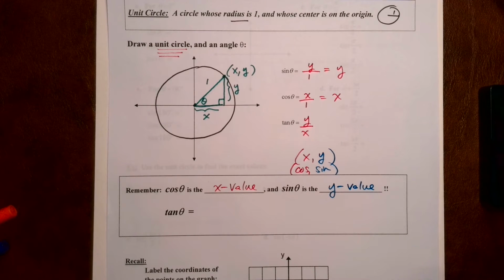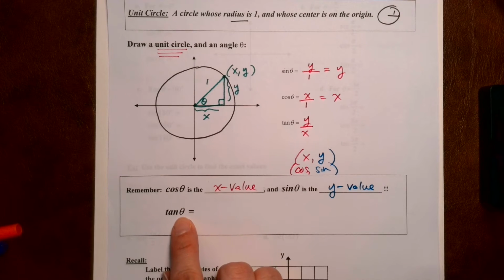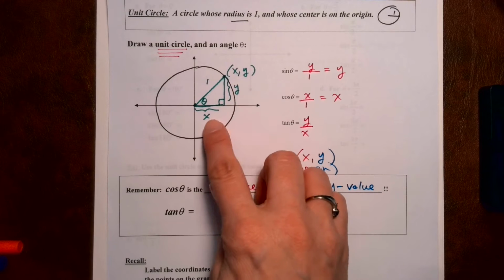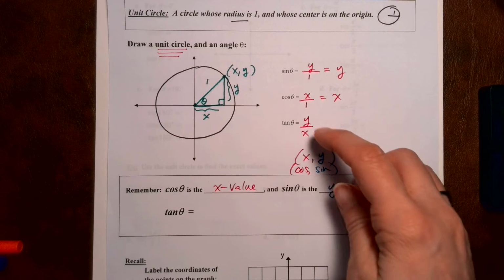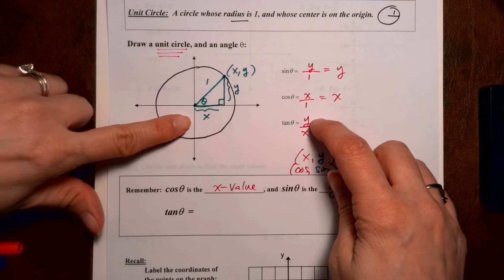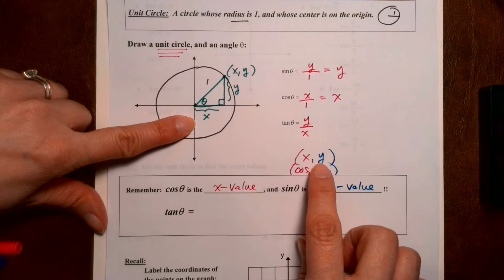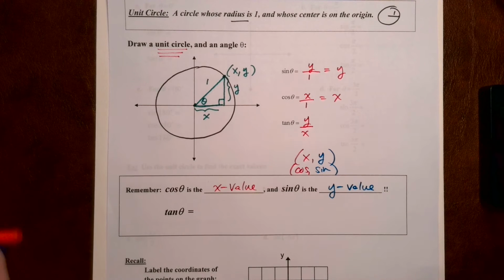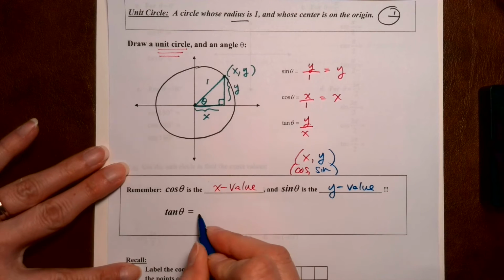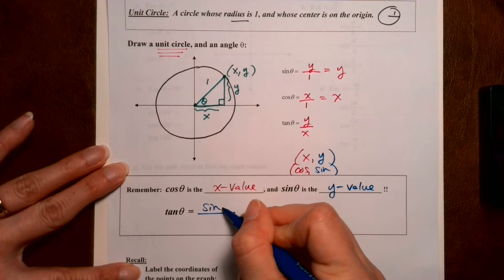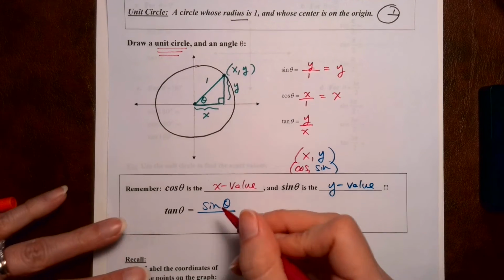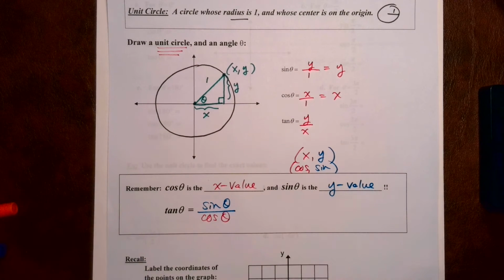Now, how do you do tangent? I know it's y over x, but wait a minute. When I say y, you're supposed to think sine. So instead of y over x, we're going to start saying tangent is sine of theta over cosine of theta. When I say cosine, you say x.